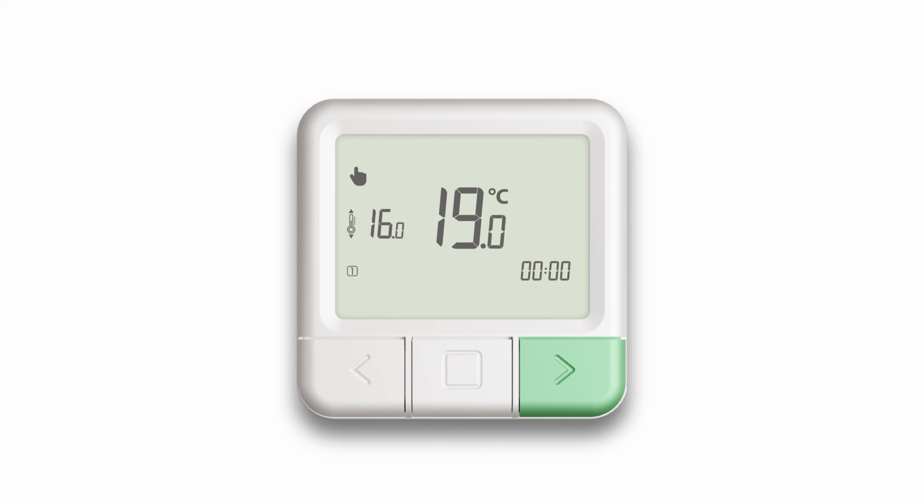Holding the button continuously increases or decreases the value until you release it. When the set temperature is higher than the measured room temperature, heating turns on. When it's lower, the heating turns off.